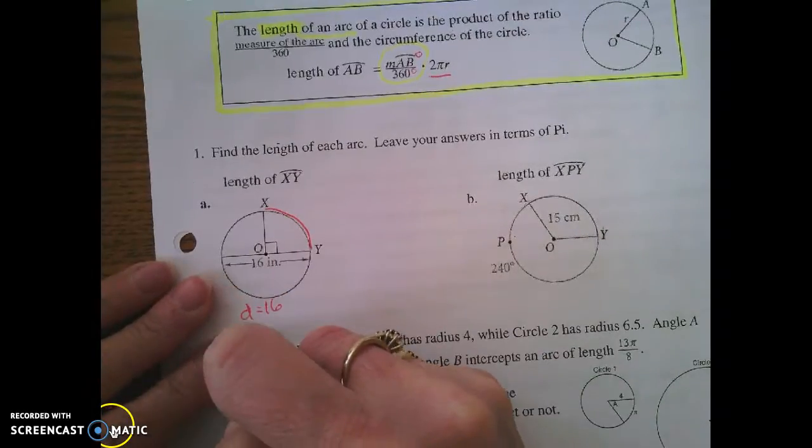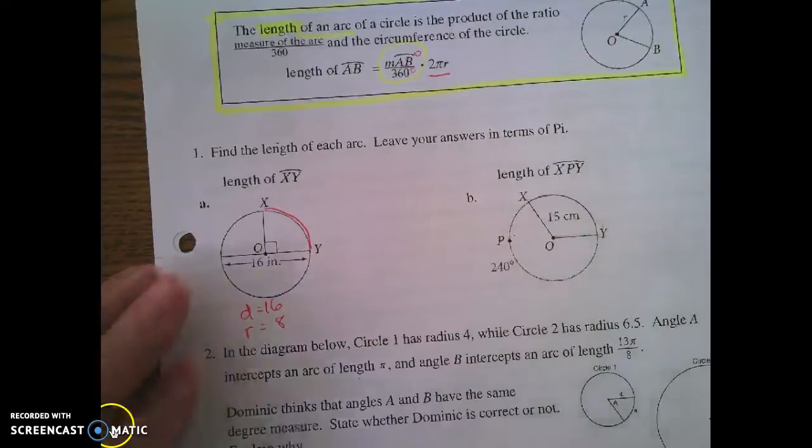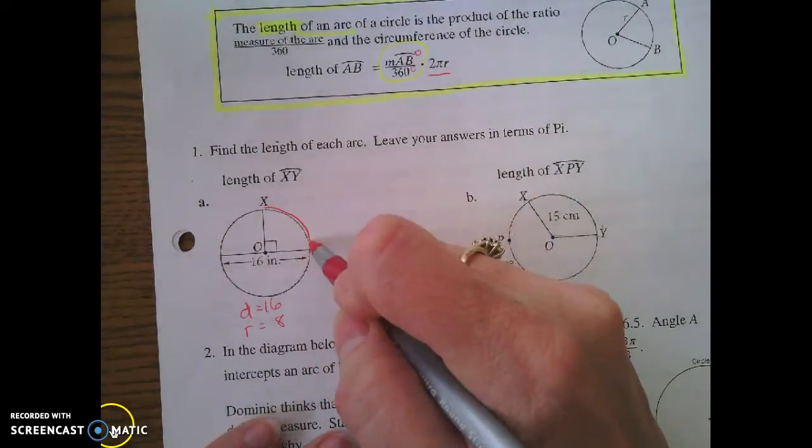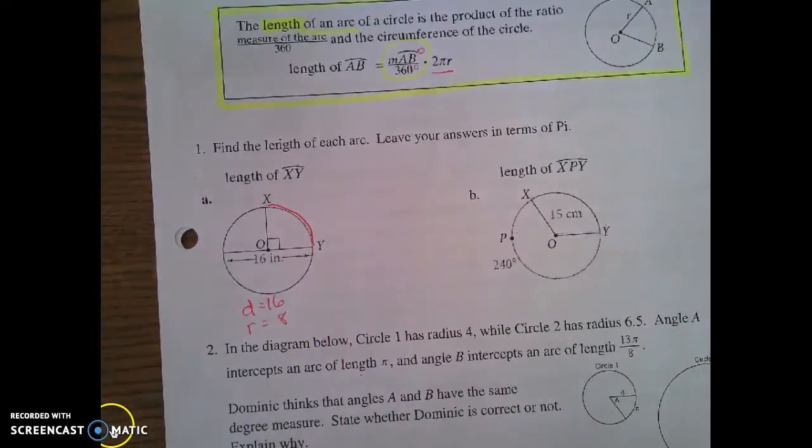For this formula, you could either use diameter or radius. Radius is half. But we need the measure of this angle in degrees. We aren't given that. Here's the trick. You need to look at the picture. You need to notice things.